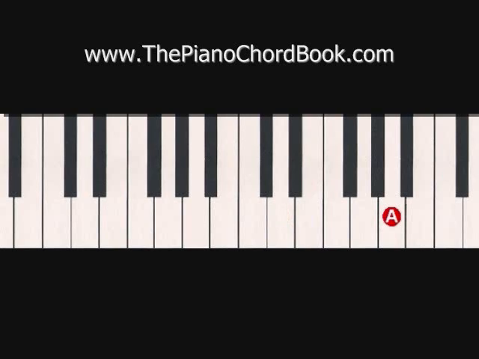Now a fifth up from A is going to go outside of our screen, so I'm going to borrow it from below, and that's the note E. And then a fifth up from E is the note B, a fifth up from B is the note F sharp. A fifth up from F sharp is the note C sharp. Now again, we're running out of space, so I'm going to use the C sharp at the bottom, and in fact, we're going to change to the enharmonic spelling of C sharp, which is D flat. So let's call this note D flat from here on.